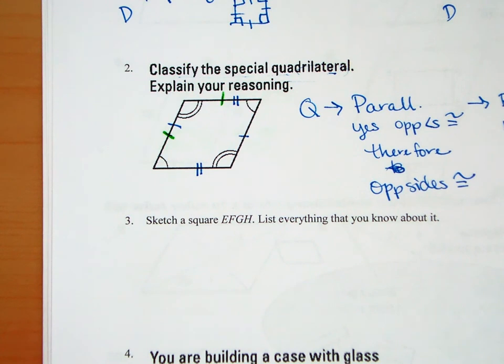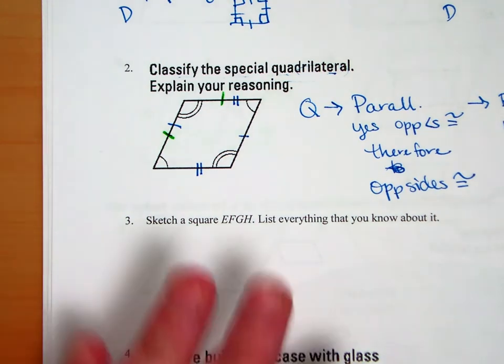So, if we already know that this side is congruent to this side, and this side is congruent to this side, these green ticks make the 1 tick and the 2 tick congruent, which makes all sides congruent. Which is why it's a rhombus.